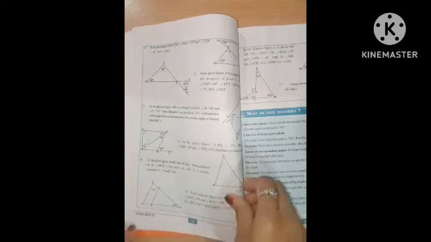Today is the 9th class mathematics, chapter number 4, Lines and Angles. Today we will learn the remaining problems 14 to 17 of exercise 4.4, in the Telangana State book, page numbers 104 and 105. Today we will learn only these remaining 4 problems.